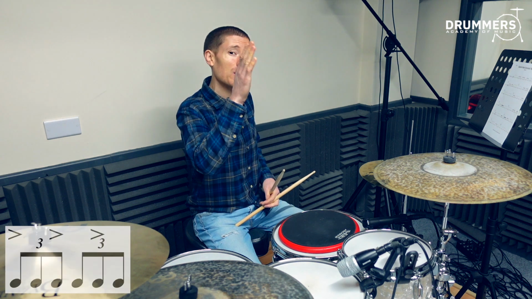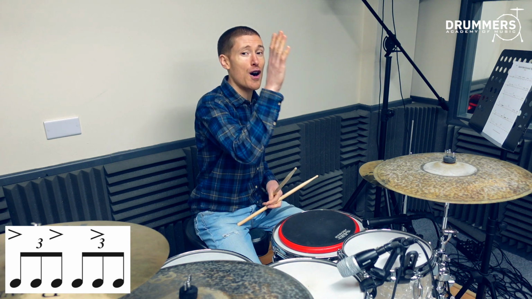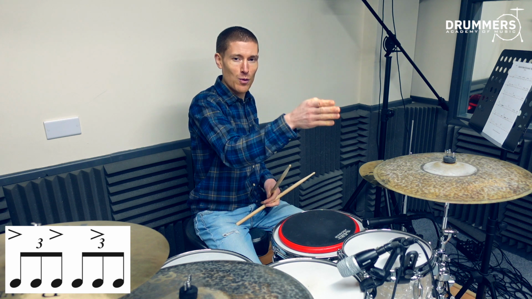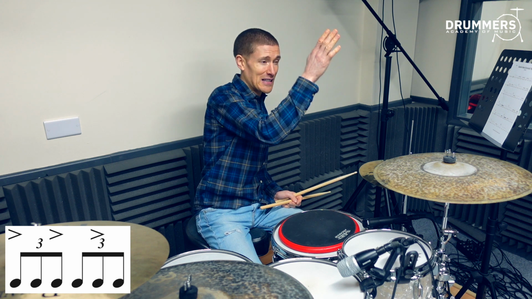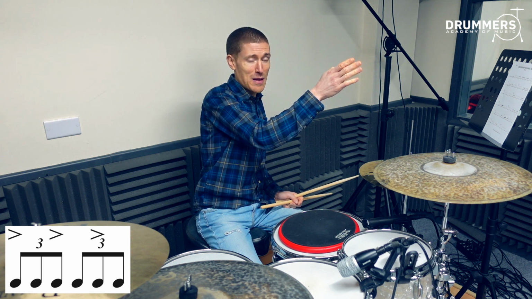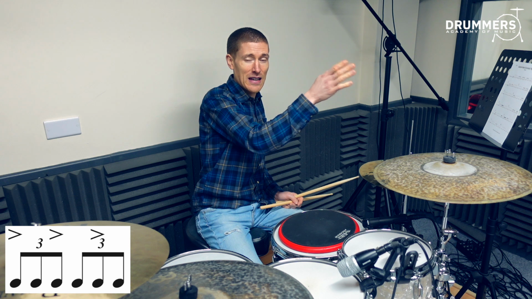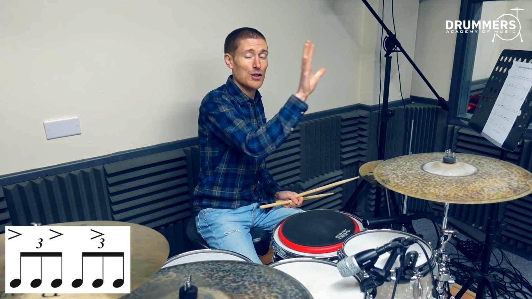So what we're going to do is hit the first triplet partial on the downbeat, then the 3rd triplet partial, 2/3 of the way through the beat, which we'll call the A, and then the 2nd triplet partial of the 2nd beat, which is 1/3 of the way through that beat. Remember, it's spread over 2 beats.